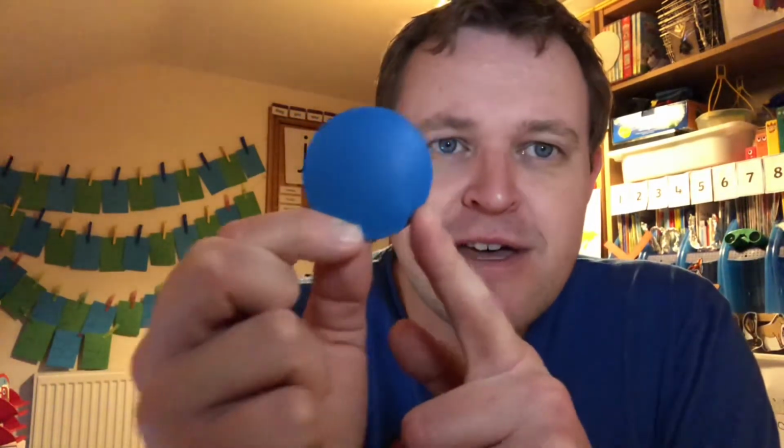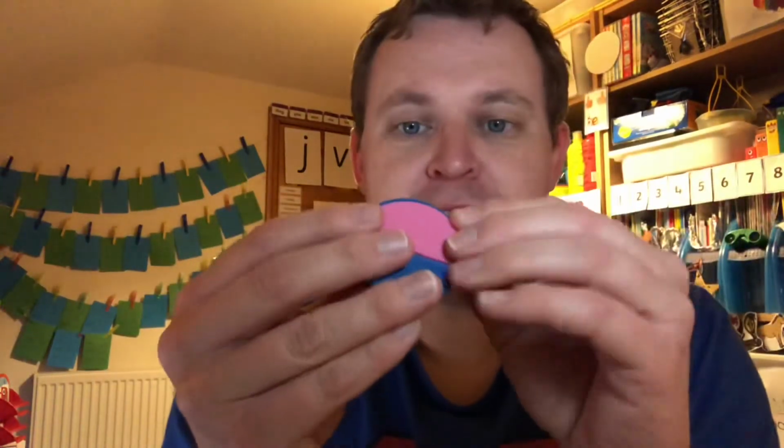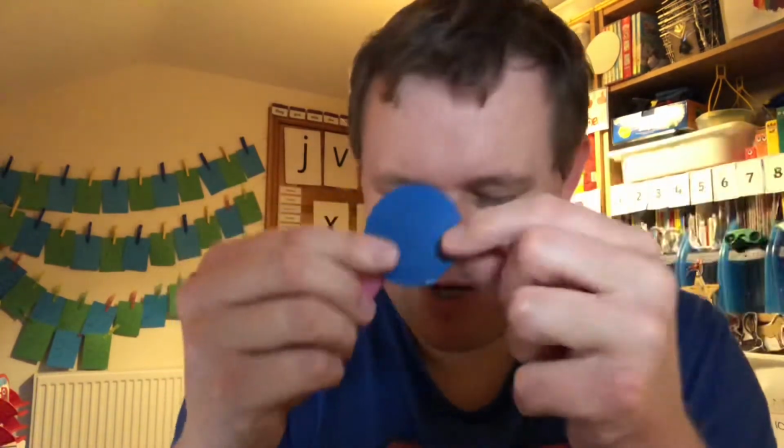So the first one is a continuous curved line here. What's this one called? Oh, we've got a circle. Imagine that circle and we split it in half, directly in half. What do we get? We get a semicircle. You see it's got one straight side and then it's got this curved line here. So we've got our semicircle. If I put that with my circle, look, it's exactly half. We can get two of these because remember, two halves make one whole.